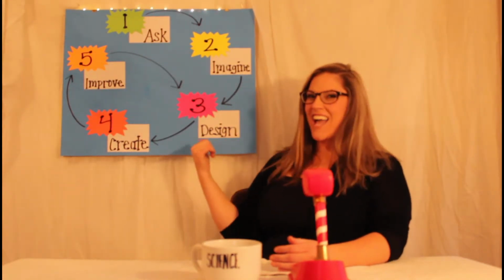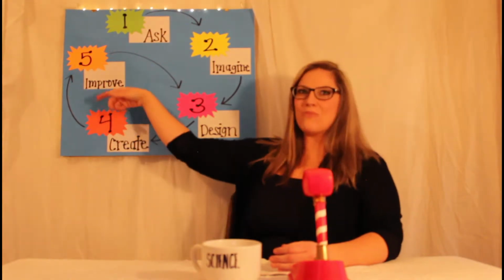We're going to first ask questions. Then we're going to imagine or brainstorm solutions. The third thing we're going to do is choose one design to plan. And the fourth thing, we're going to create and test a design based on our plans, okay? And number 5, we're going to analyze and decide how to improve the design. Or for short: ask, imagine, design, create, and improve.